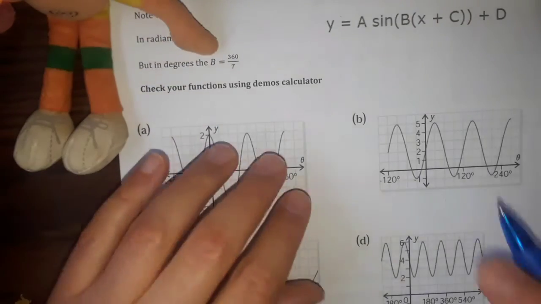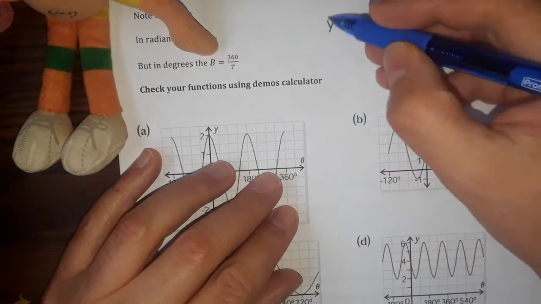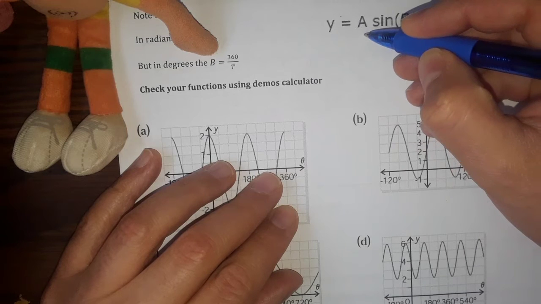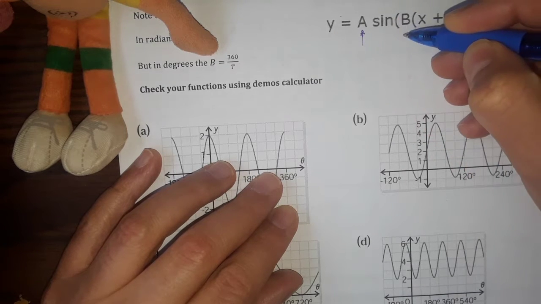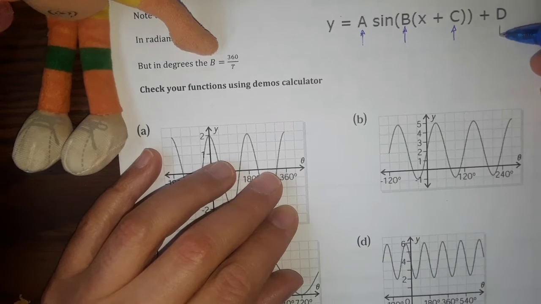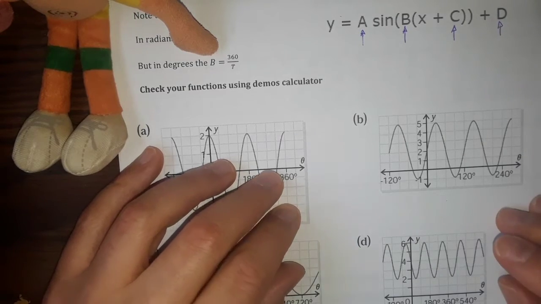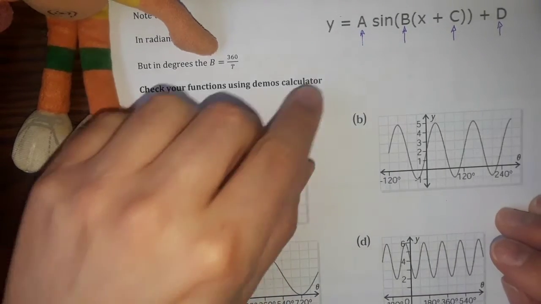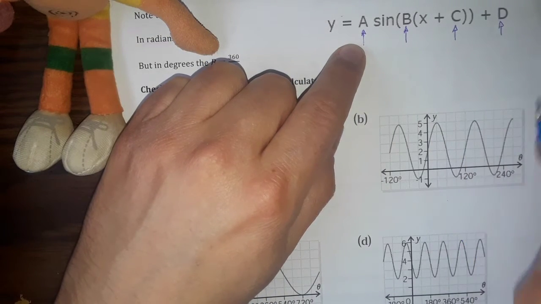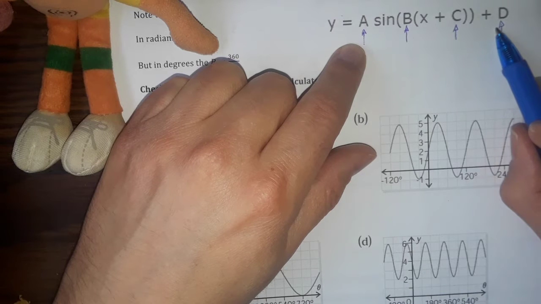Here we have periodic functions, sines or cosines. These are the parameters that we might need to find: A, B, C, and D. Now, the first thing you have to know is what each one of these represents. D would be the vertical shift.